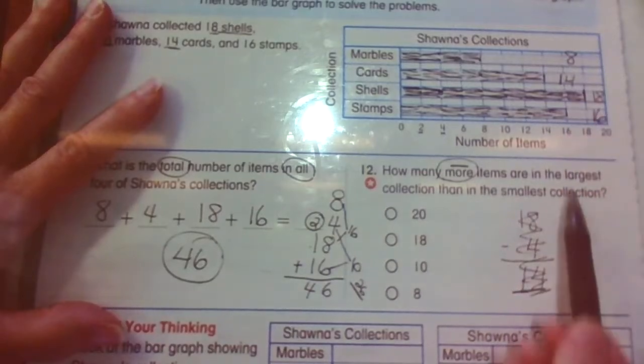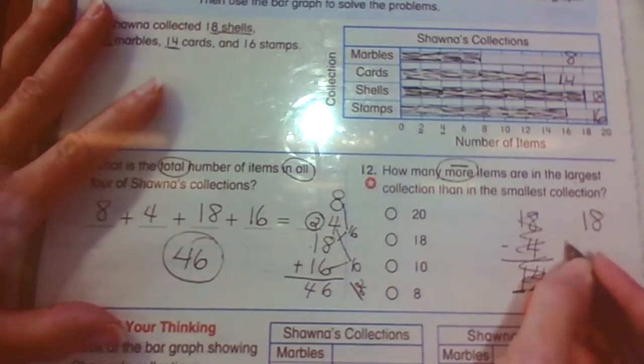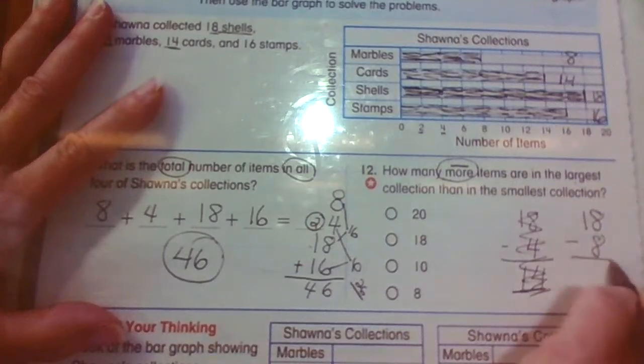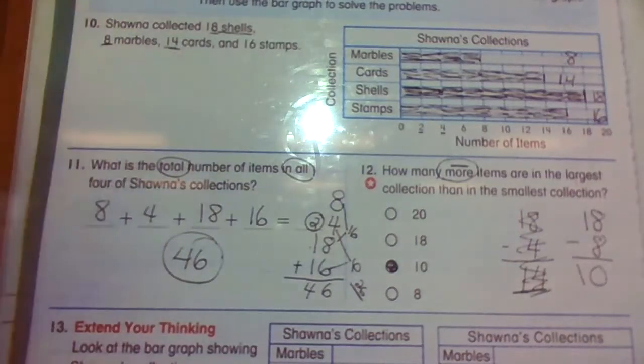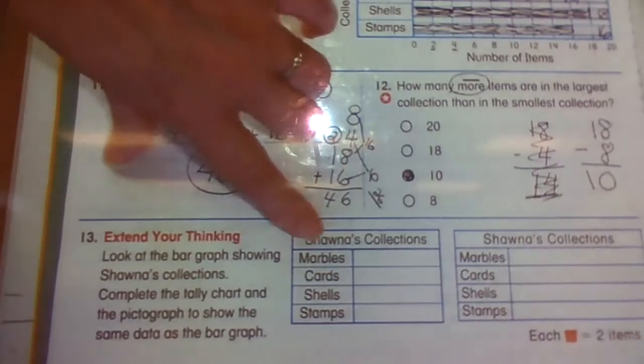All right, so let's go back. The largest is 18. I'm going to subtract. Now what is the smallest? 8. Oh, we know this. It's a 10. 8 minus 8 is 0. It's 10. All right, now the extend your thinking. We're not going to do all of it, but I want us to do a tally. I want us to do the tally chart part.